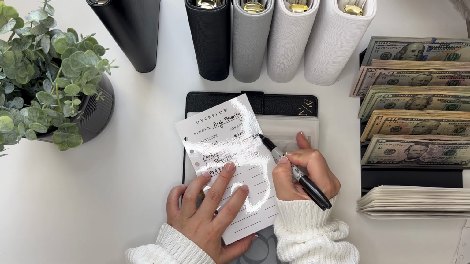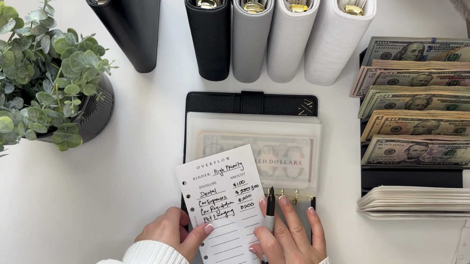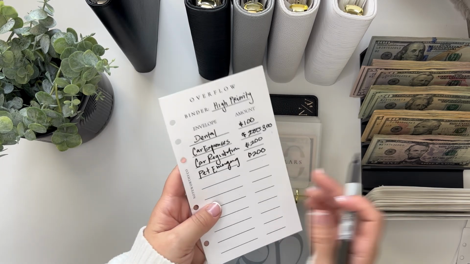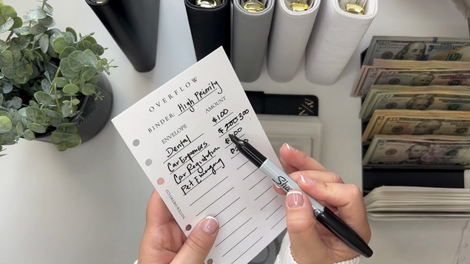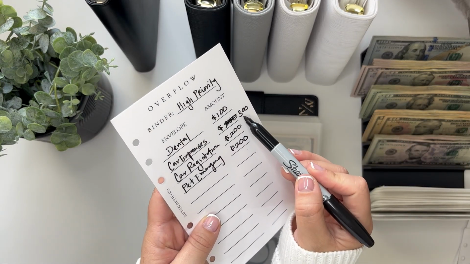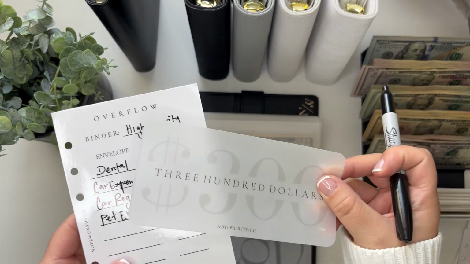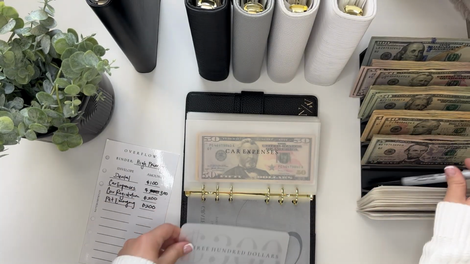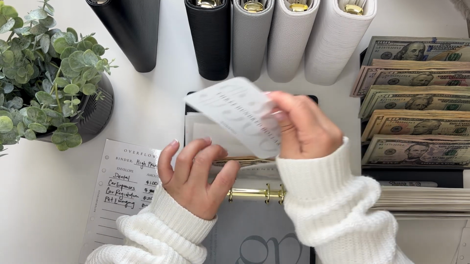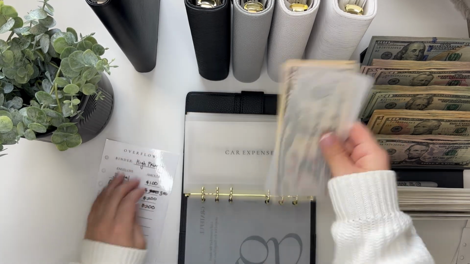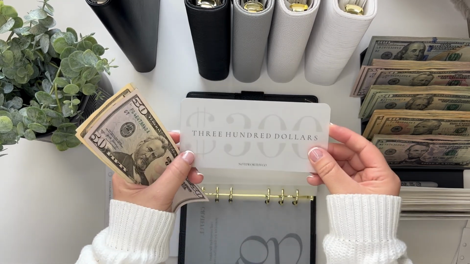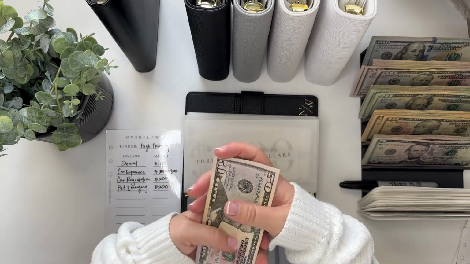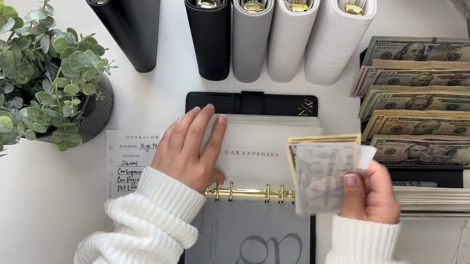So I'm just going to update my tracker. I'll make it look pretty at the end of the video or maybe off camera, but this is literally how I do it. I just cross off the old one and then write the new one, and then I insert the new one in the envelope. So now to do a whole count, it's going to be 350, 65. So we have 365 in car expenses.